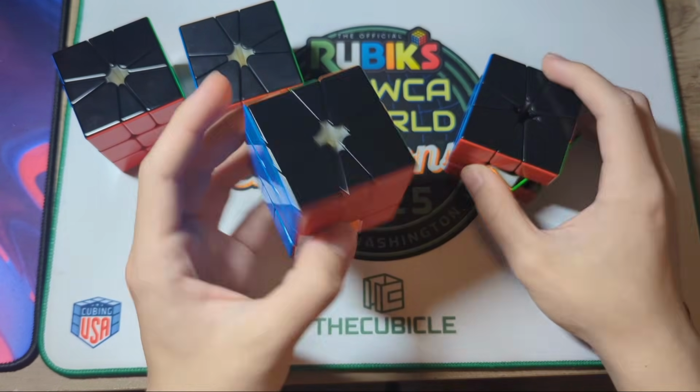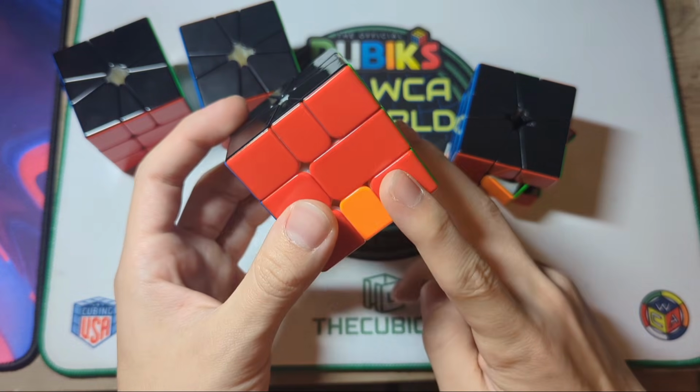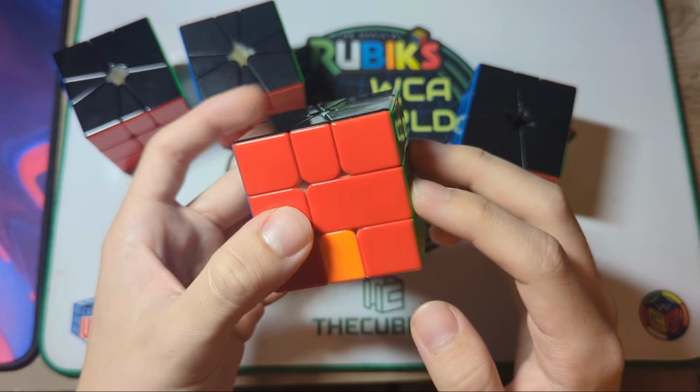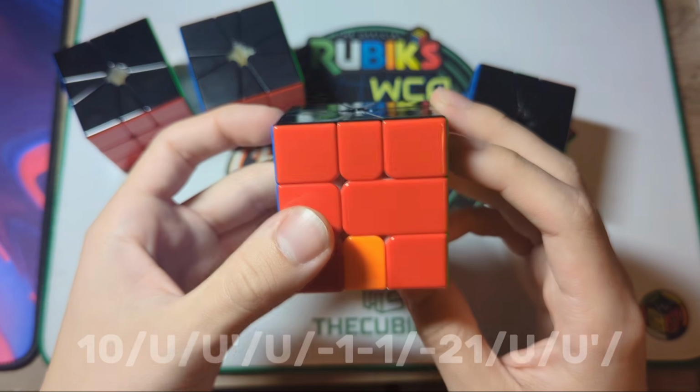Now for adj-op, for both cases, I'm gonna hold the op in front and the adj in the back right here. If the equator is solved, I typically do an alg like this.